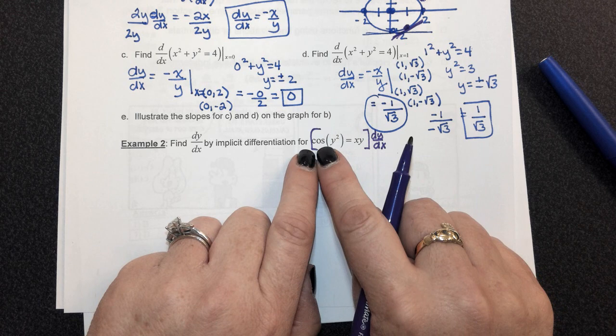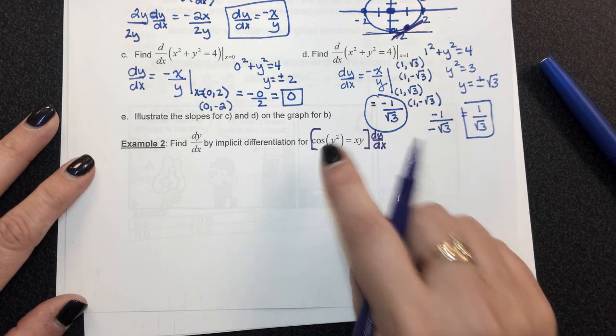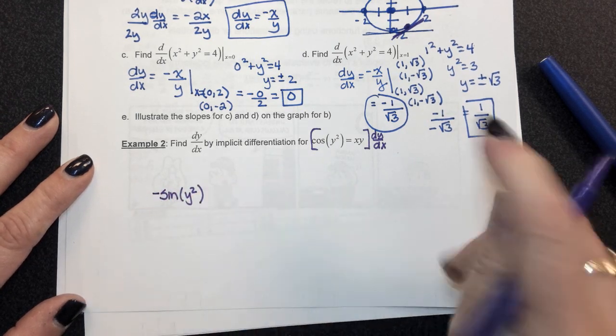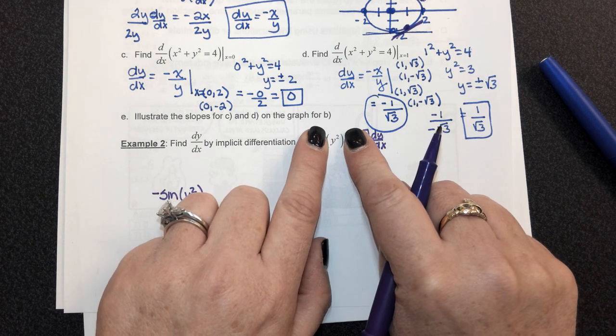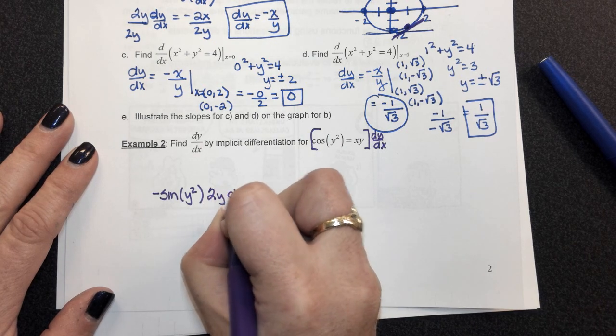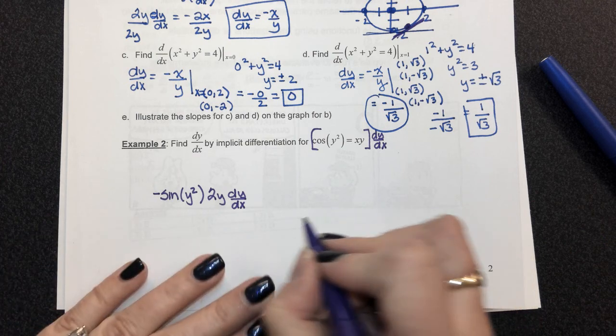So again, our function is cosine. So what is the derivative of cosine? Negative sine. Y squared times. Now look at the derivative of the inner function. What is the derivative of y squared? 2y times your y prime or dy dx equals.